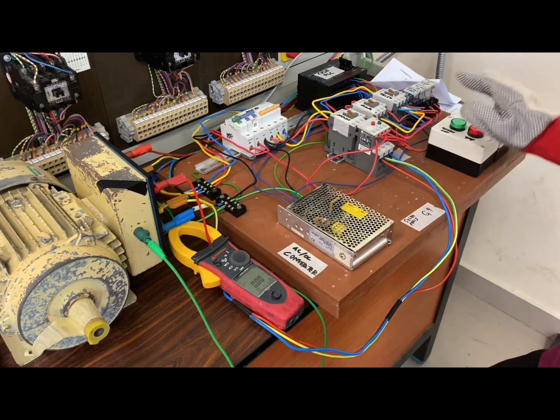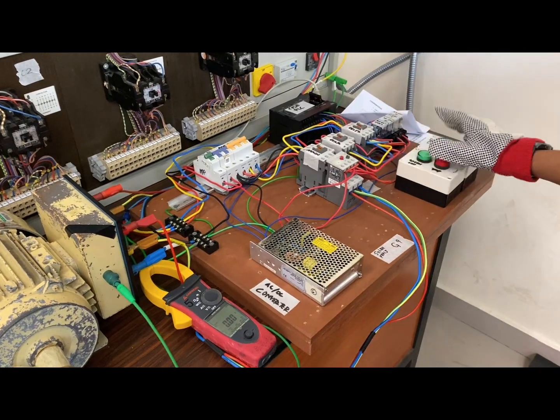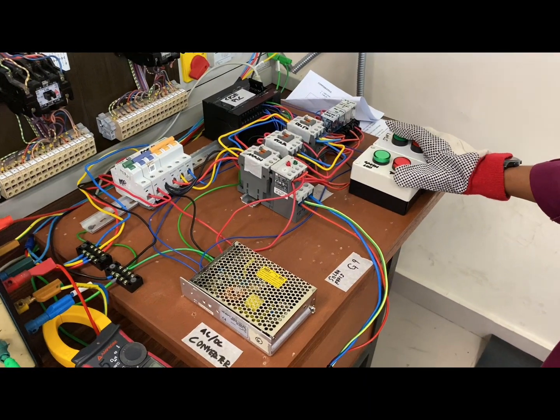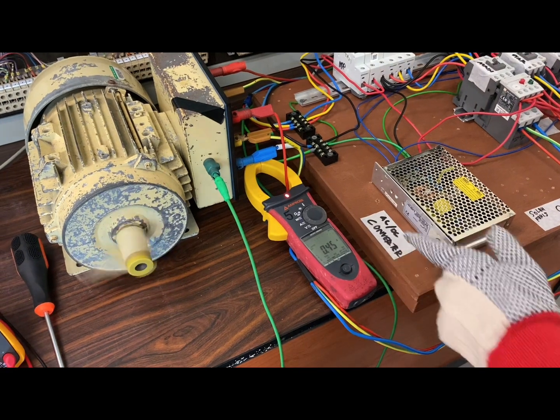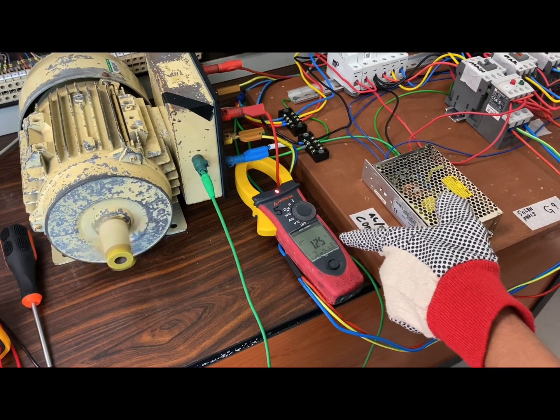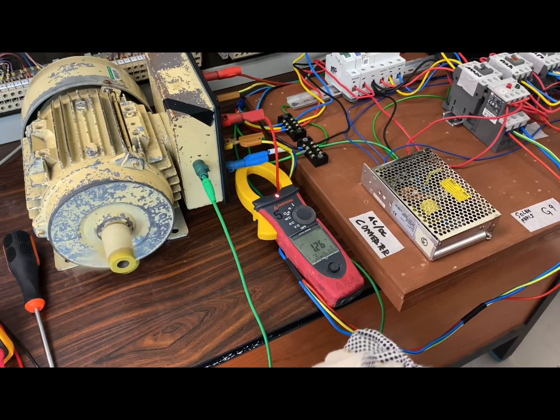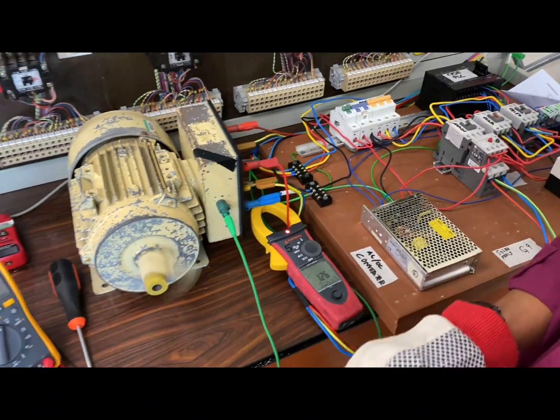Okay, so first we turn on the three pole, which is three phase, and then we start, and then we see the inrush current. Alright, the inrush current shows for 1 second, then from main and star to delta, and then this is the delta current.